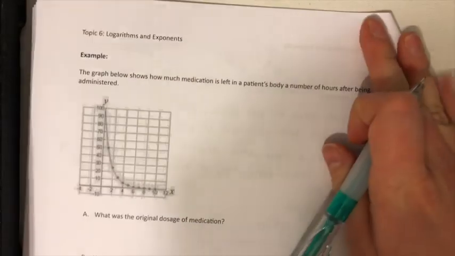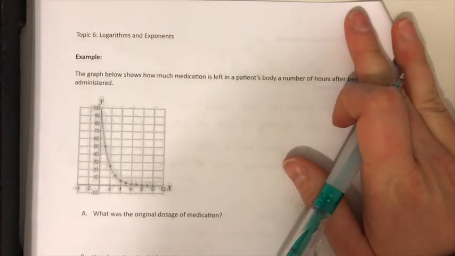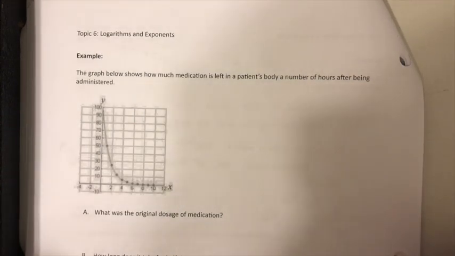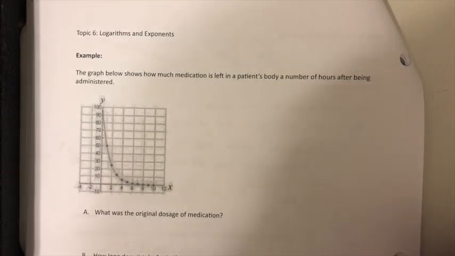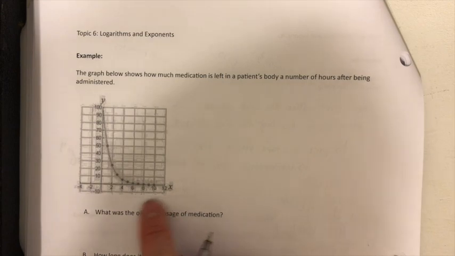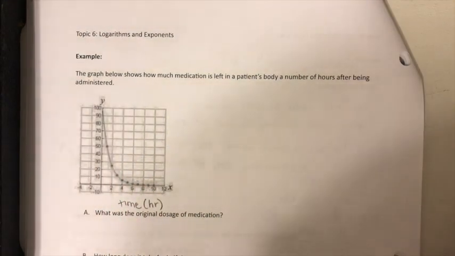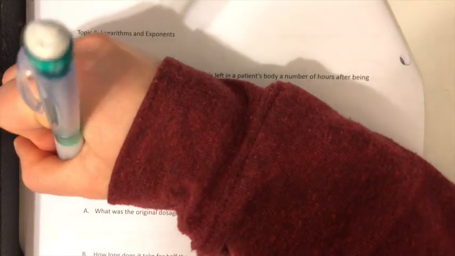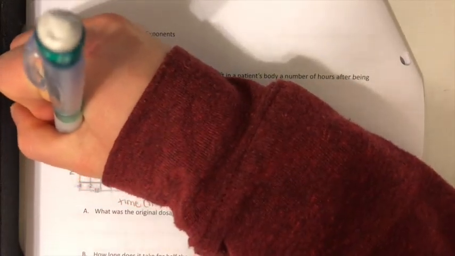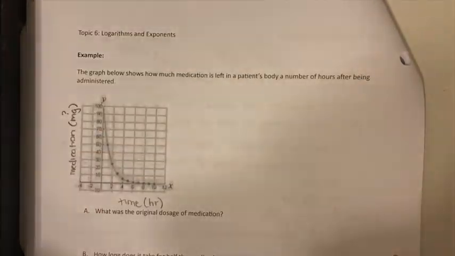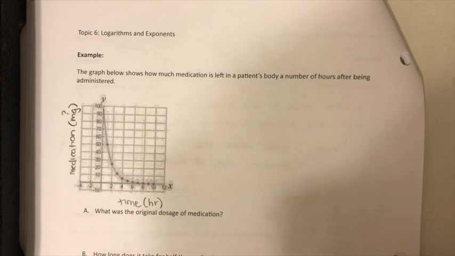We're going to do one last one, which is a little thicker. It's more graphical in interpretation. So the graph below shows how much medication is left in a patient's body after a number of hours after being administered. Okay, so I'm going to put my time in hours on my x-axis, and then my y-axis is the amount of medication, and I'm going to just assume that it's in milligrams. I don't actually know, but I like to just give it a unit, so we'll go with that.